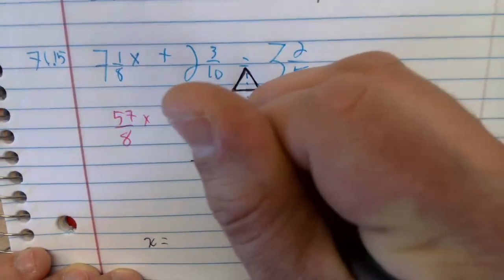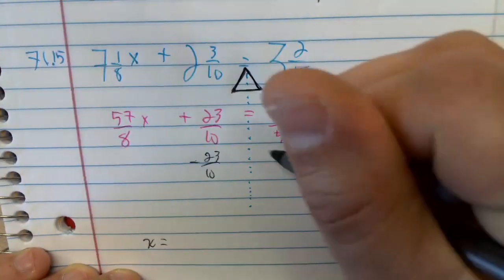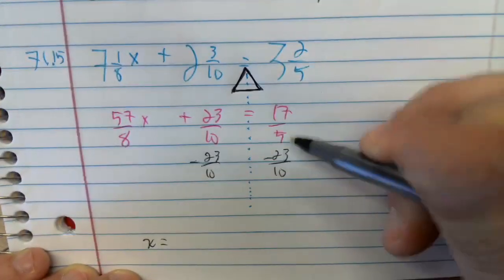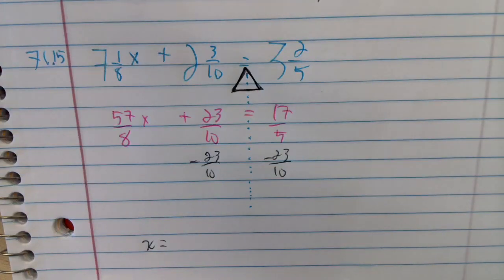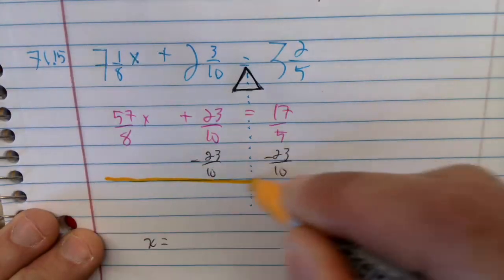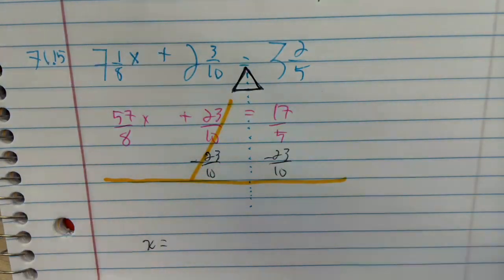Yes, very good. Minus 23 tenths. And what I hope you'll remember is that these have to have a common denominator. So why don't I go ahead and take care of that? What should be my common denominator in this subtraction problem? 10, very good. All right, so that's canceled. That's gone, you might say.